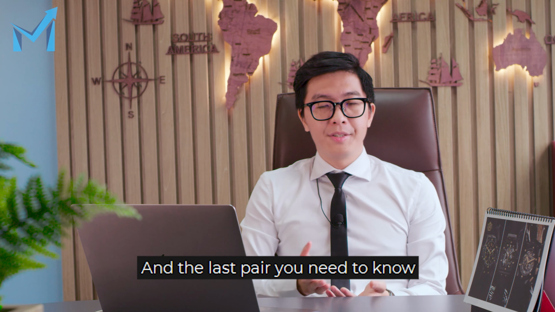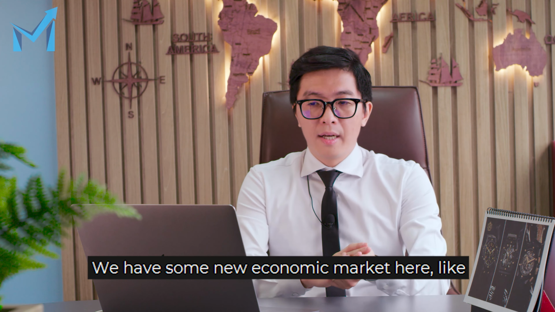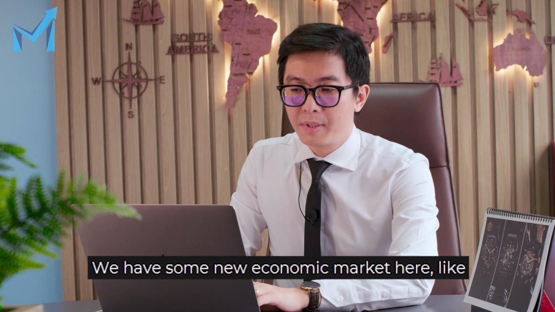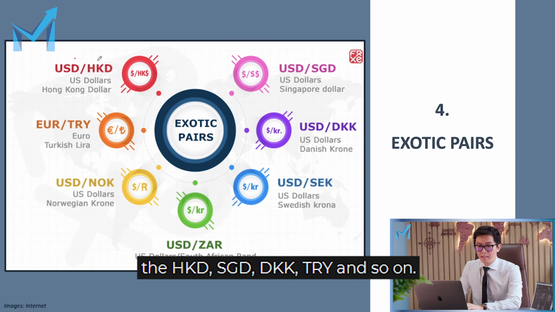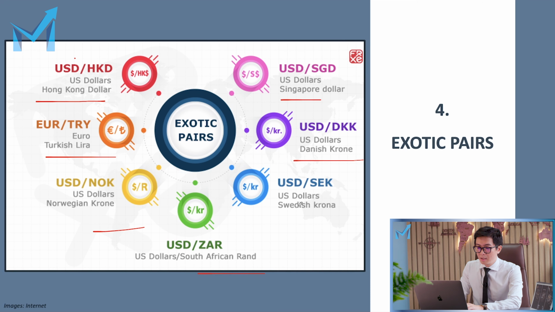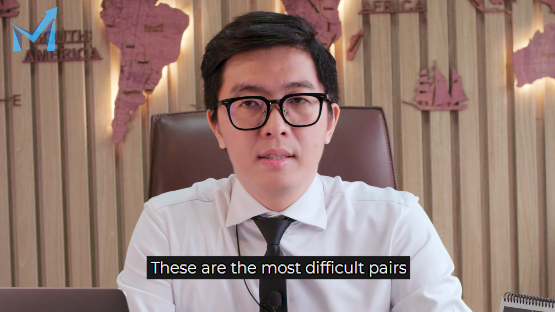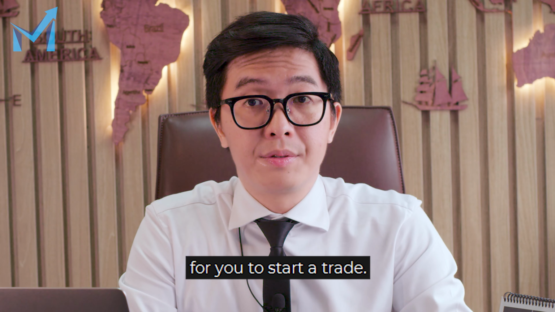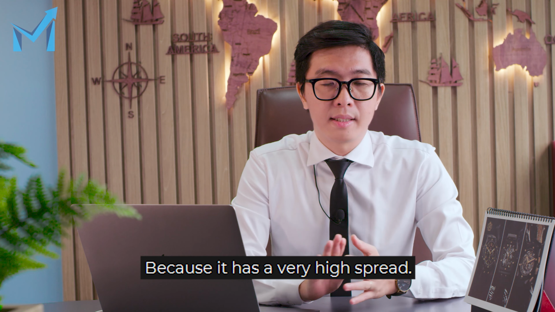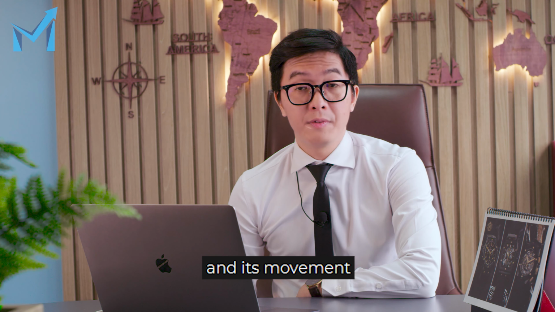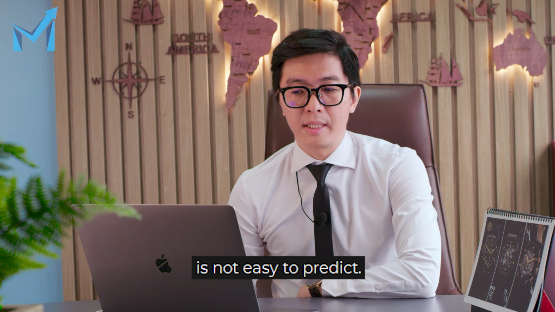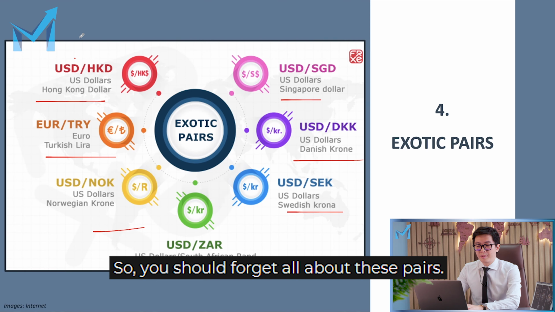And the last type of pair you need to know is the exotic pair. We have some emerging economy currencies here, like the Hong Kong dollar, the Singapore dollar, the Danish krone, the Turkish lira, and so on. I think this is the most difficult pair for you to start a trade with because it has a very high spread, and its movement is not easy to predict. So you should forget all about these pairs.